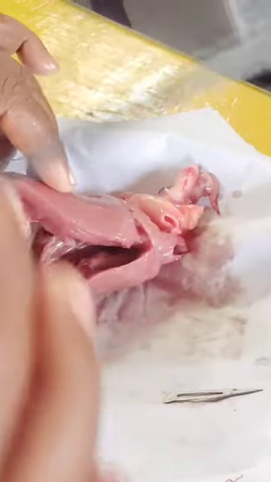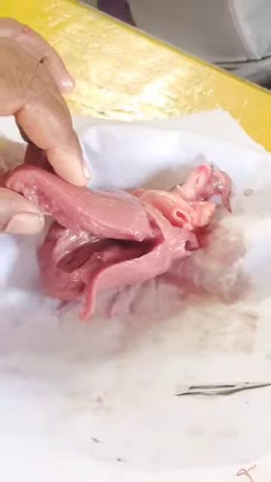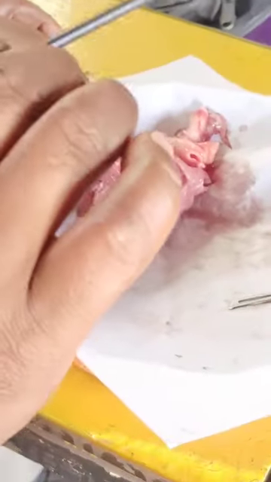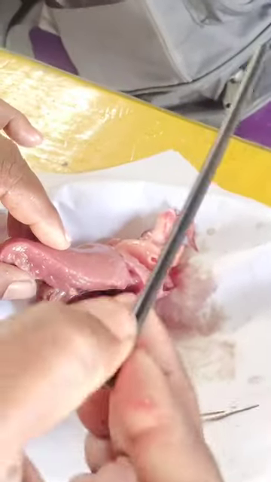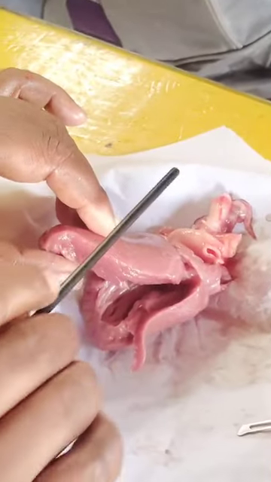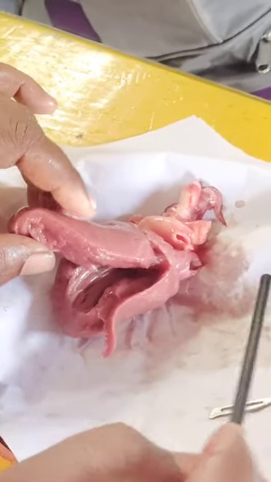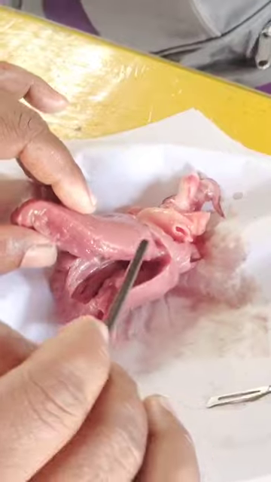This is quite the opposite of normal arteries and veins.